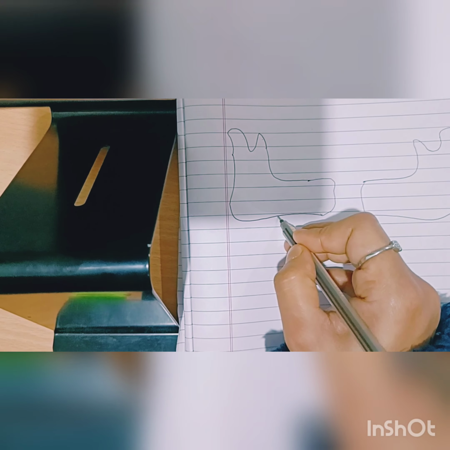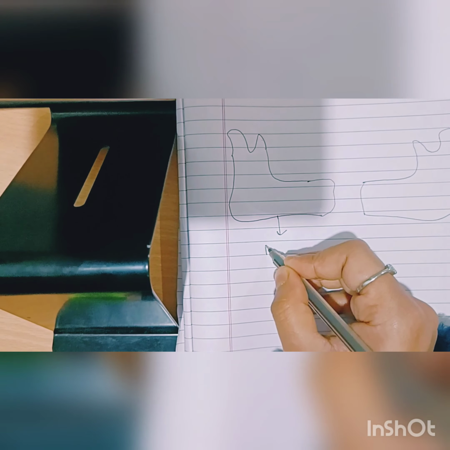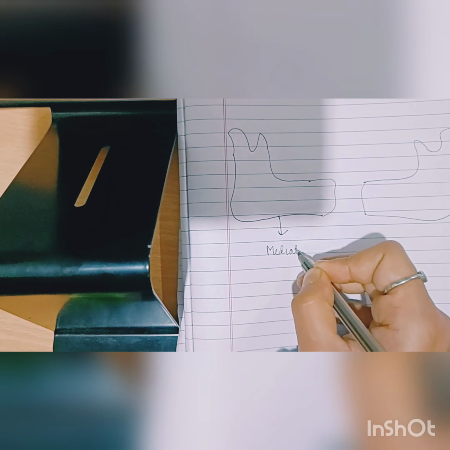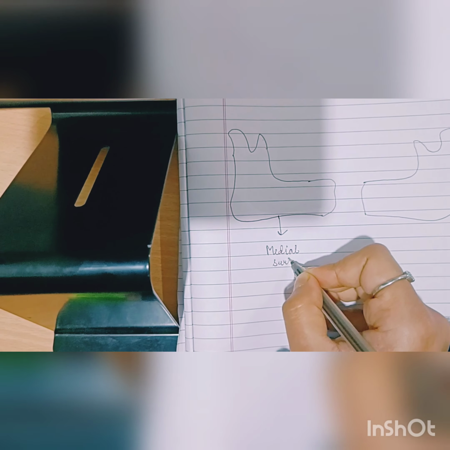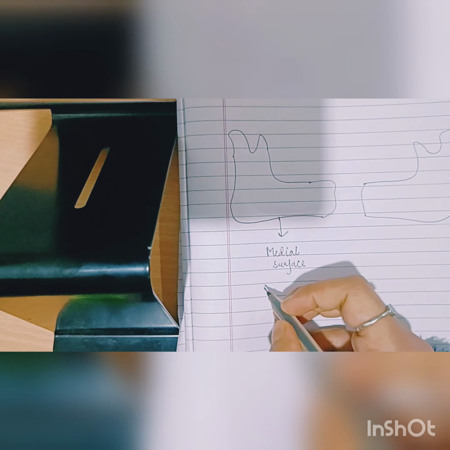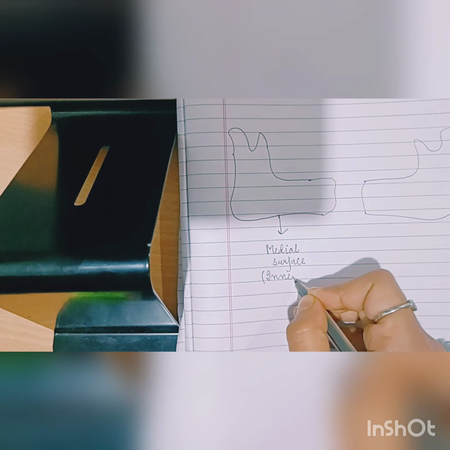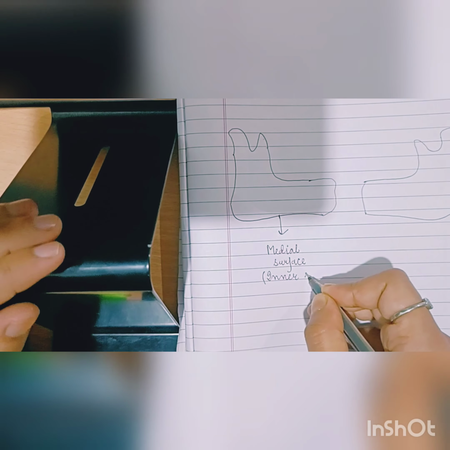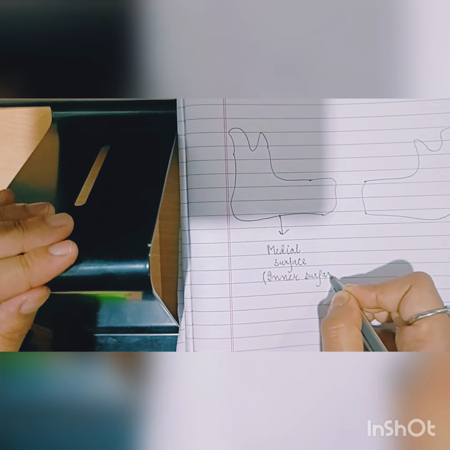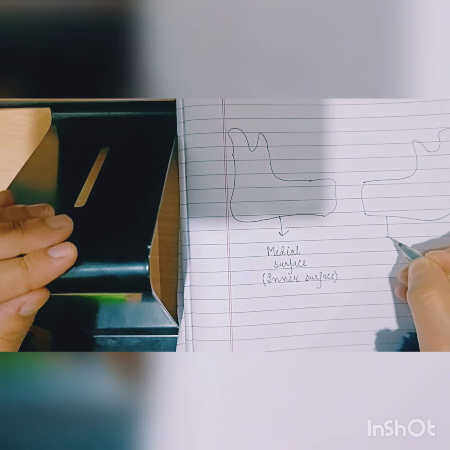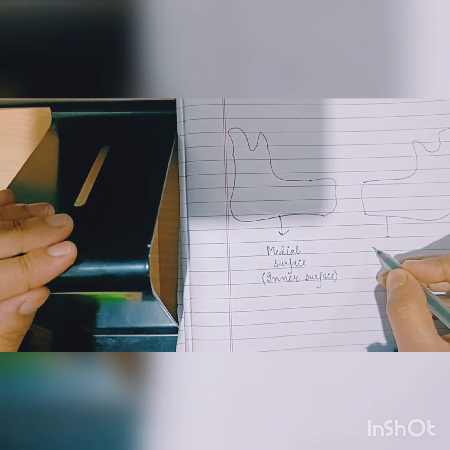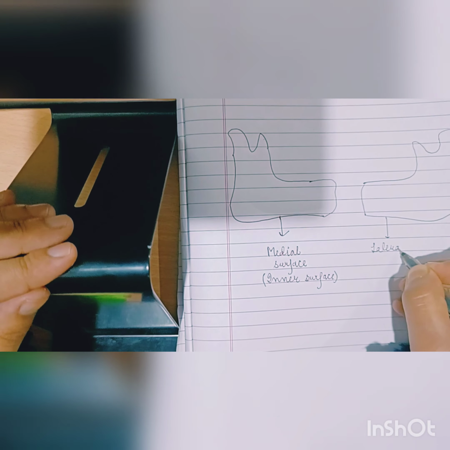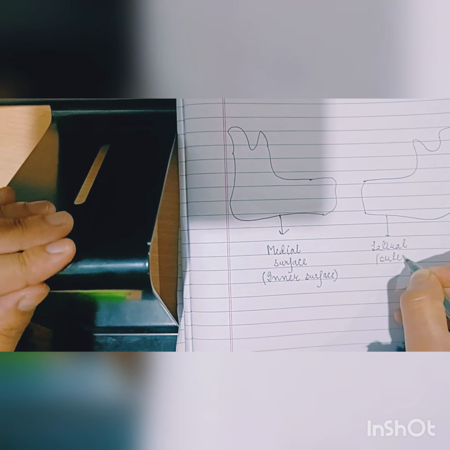So, there are two surfaces of mandible. If this is the medial surface or inner surface, and then this one is the lateral or outer surface.